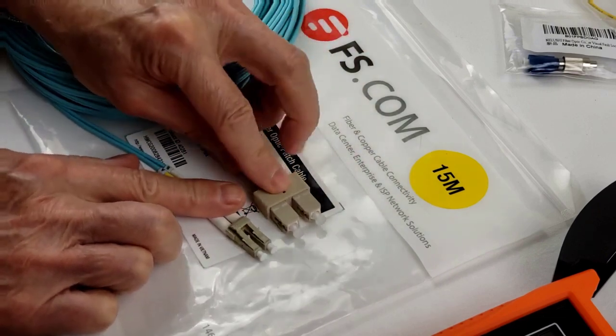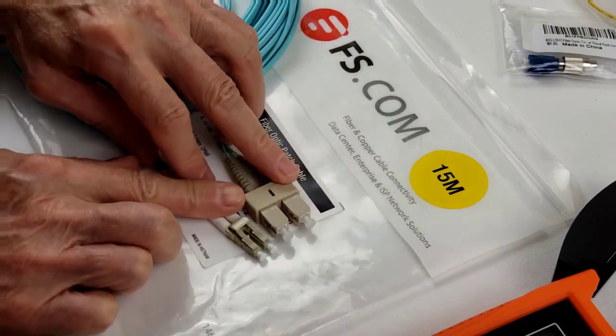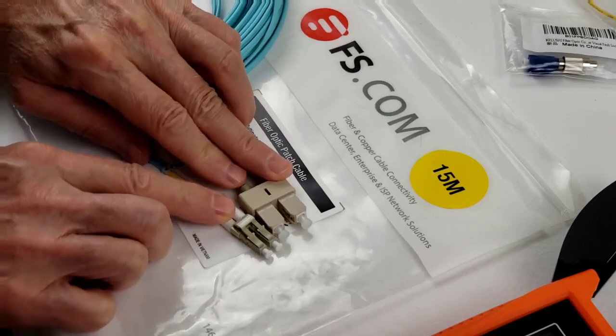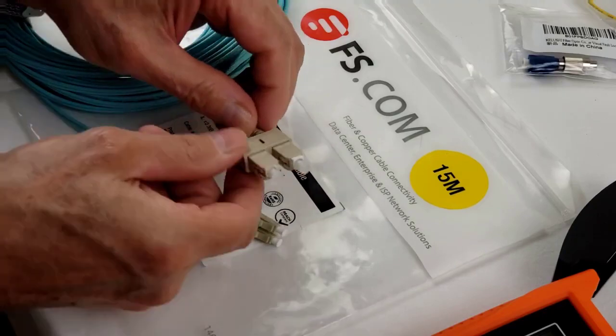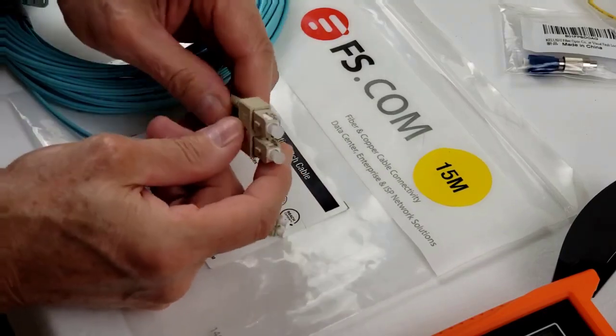the SC is significantly larger than the LC. In applications where we need density, the LC is definitely preferred. We can put a lot more connectors in a small space. Notice with the SC how it flops around in the container.